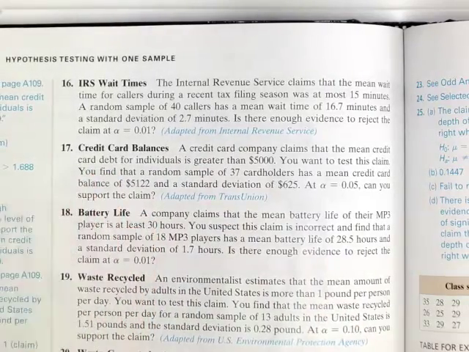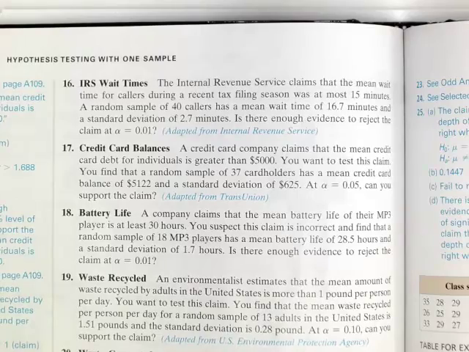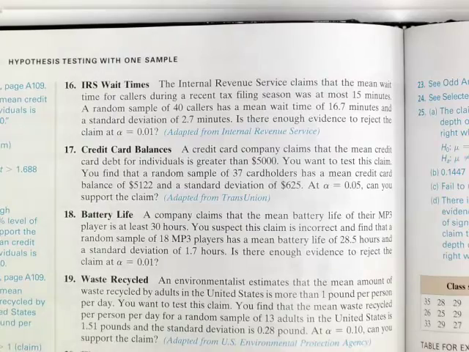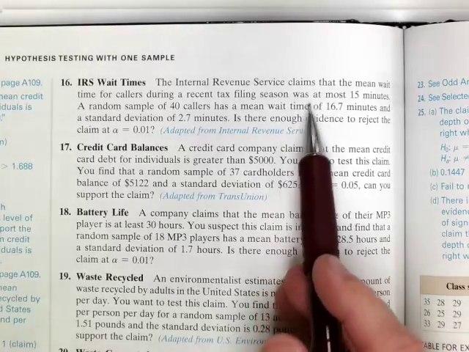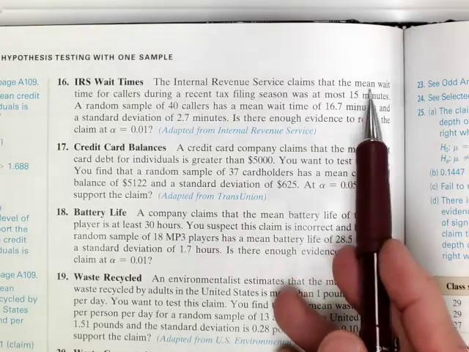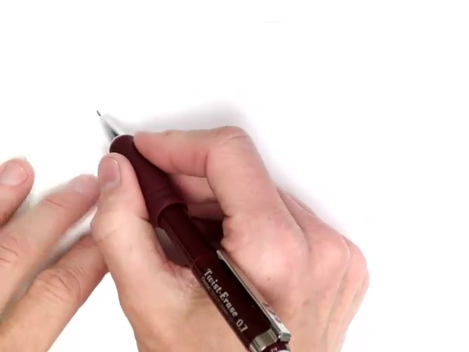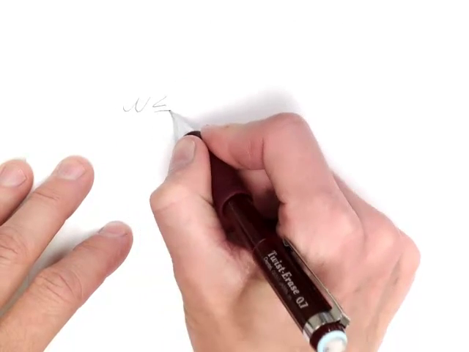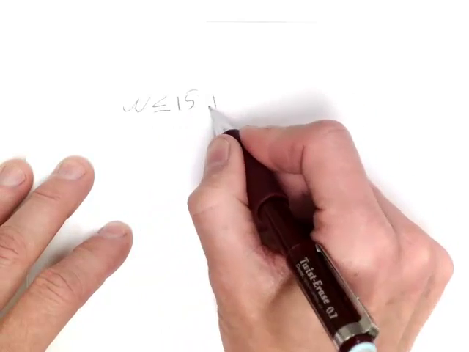What we need to do first is write the claim as a mathematical statement in terms of the appropriate parameter. The parameter that we're working with in this section is mu. If this were all mixed up on a test, this would be your clue that we're dealing with mu, because the claim is about a mean. The claim is that the mean wait time for callers was at most 15 minutes. So as a mathematical statement, this is mu less than or equal to 15. This is the IRS claim.